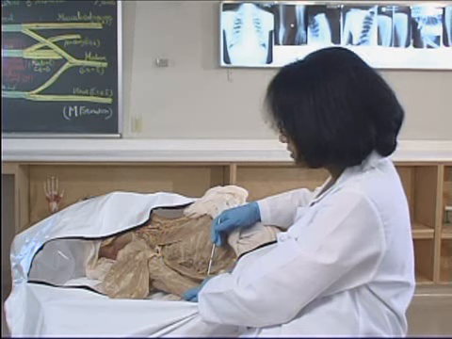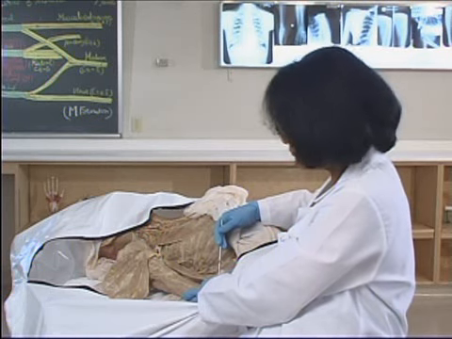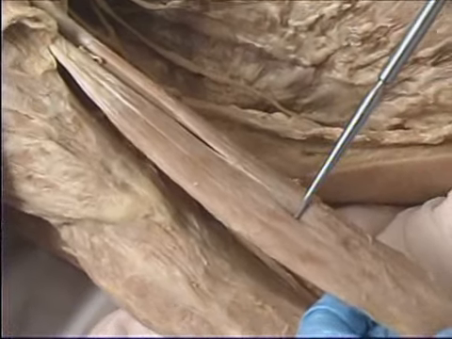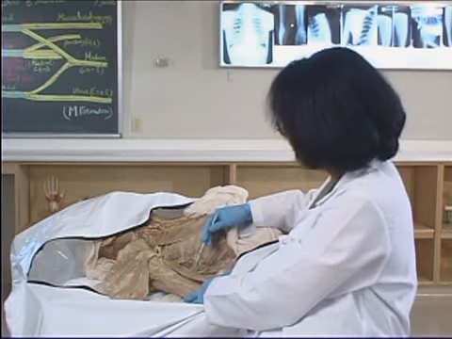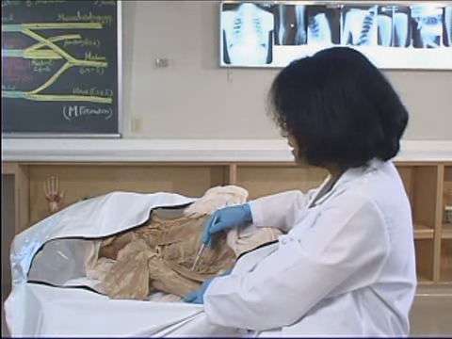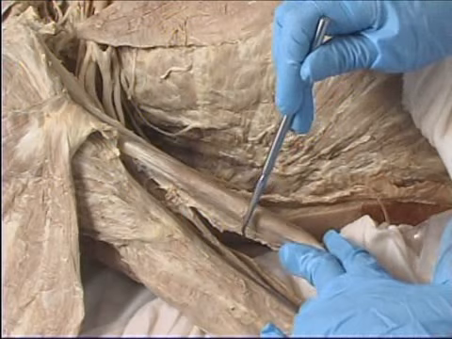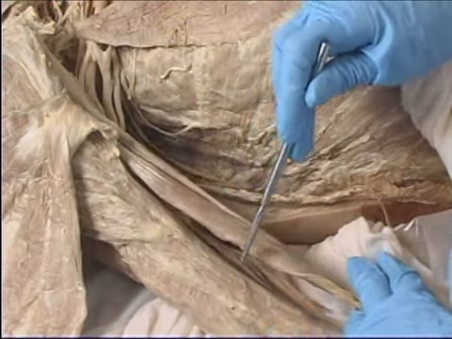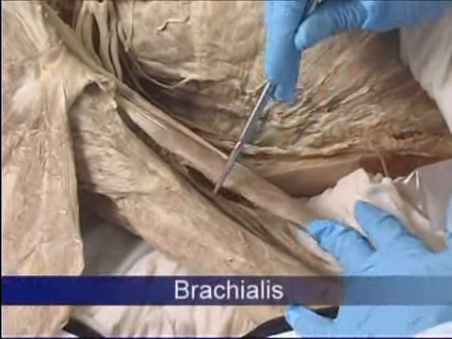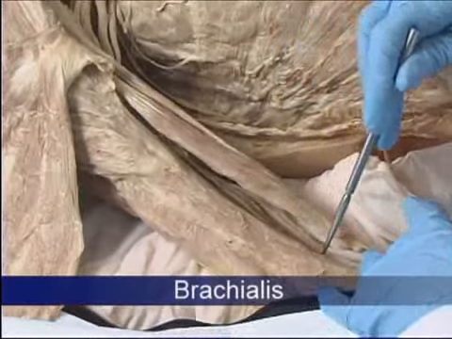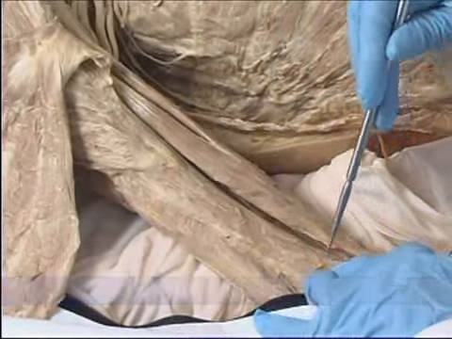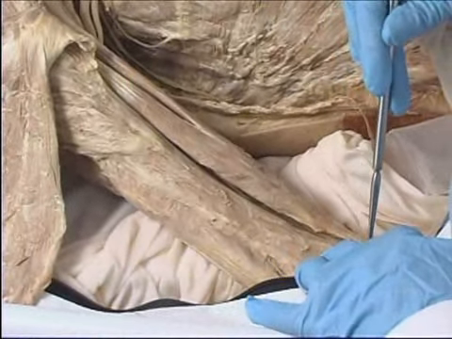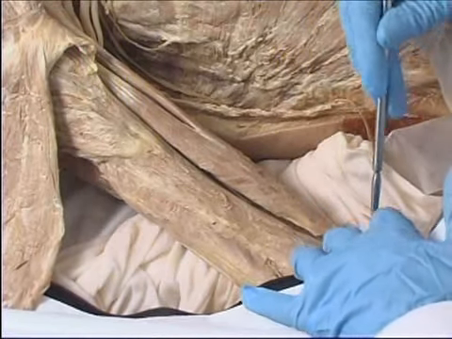It's also a very strong supinator of the forearm. In children, this muscle is not very well developed, and this is the reason they cannot supinate. Underneath the biceps, the muscle which I'm pointing at is the brachialis. The brachialis is also a flexor of the elbow joint.